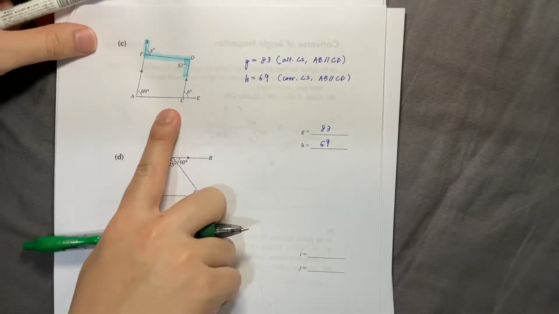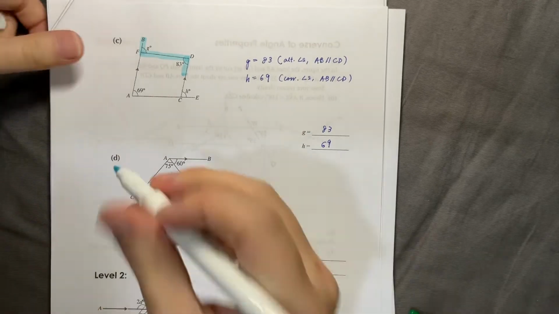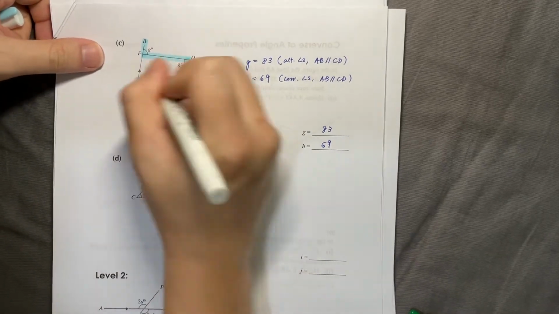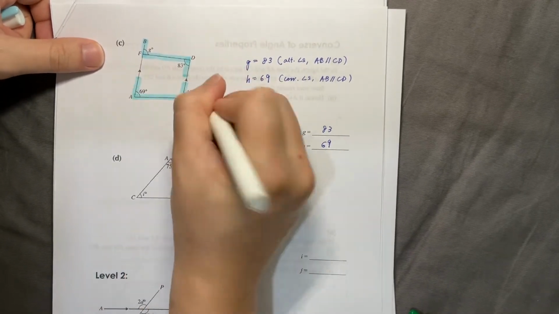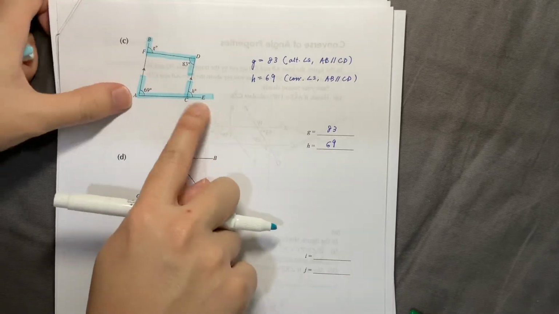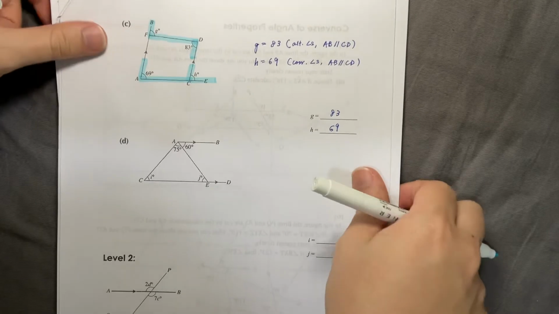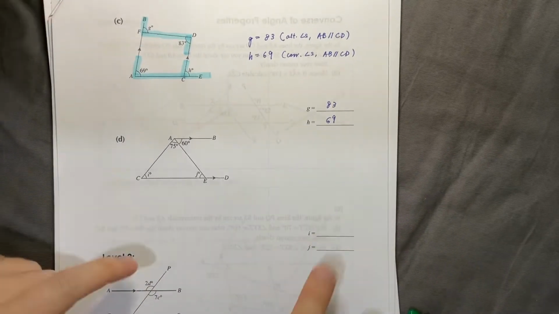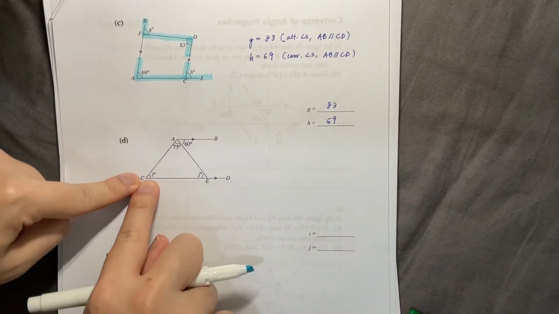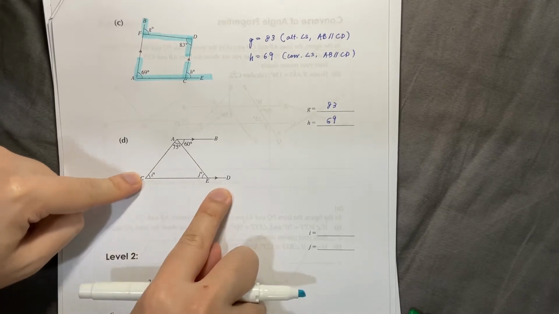So be very, very careful. How does it look? Is this one and this one like this here. The F is here. These two must be parallel, and these two also must be parallel. Now last but not least, we need to find I and J.